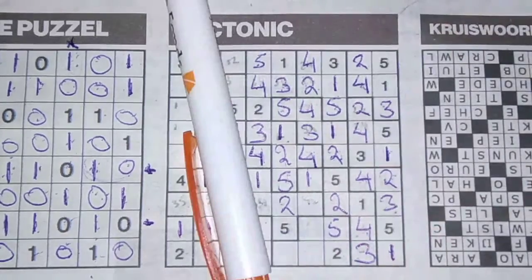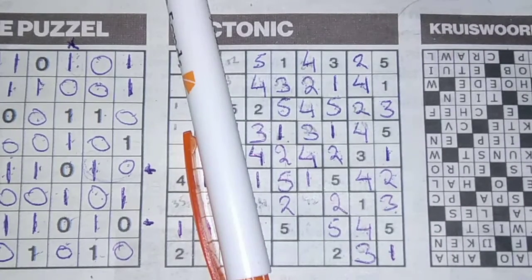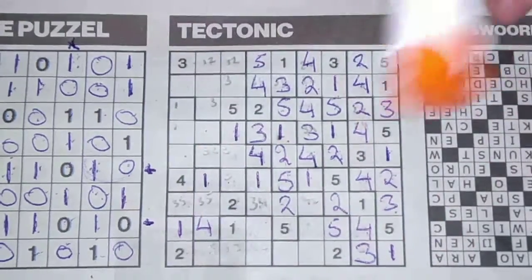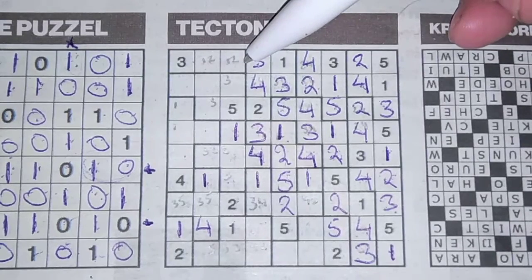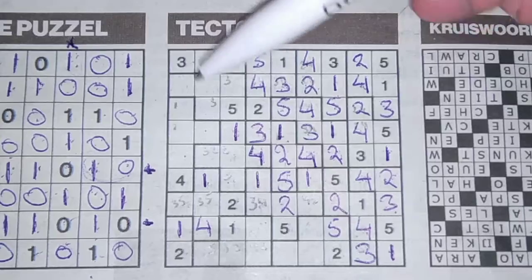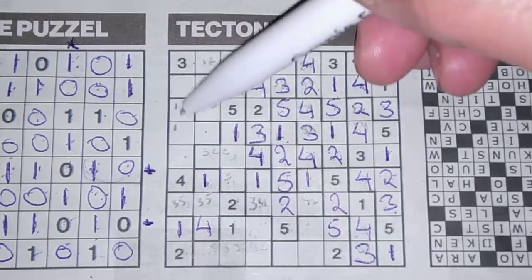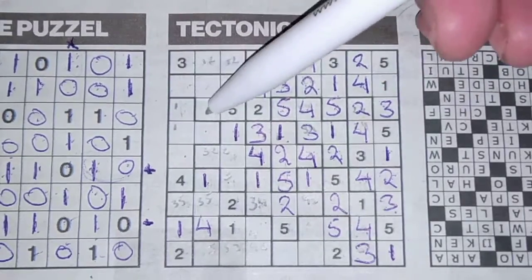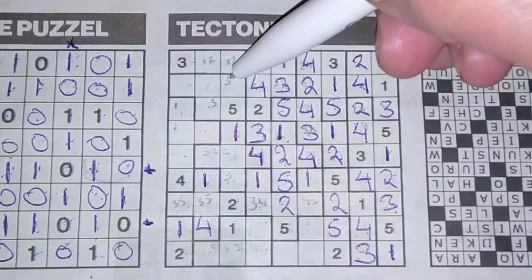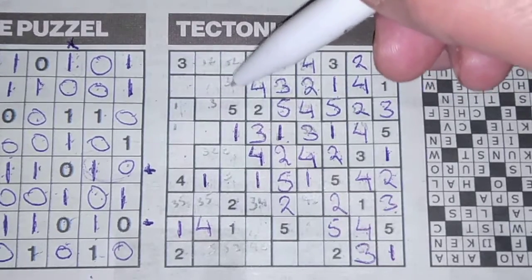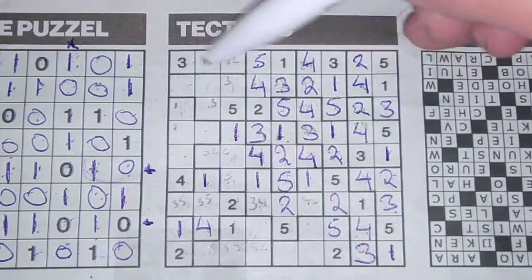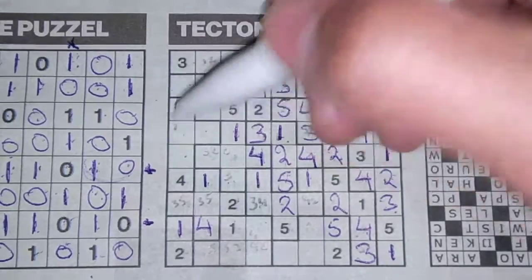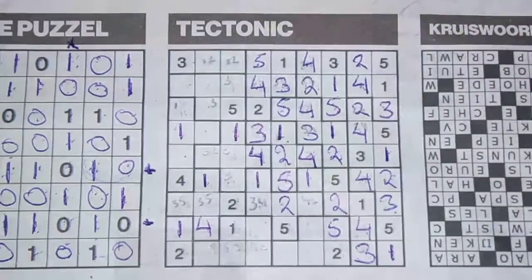Let me see. Suppose this number is a 1. That means these 3 numbers cannot be a 1, so 1 box left for the 1 should be here. If I place the 1 here, I cannot place any 1 in one of those 2 boxes. So this cannot be a 1. This should be a 1. That means we have a 5 here. This cannot be a 5. These 2 boxes could be the 5.